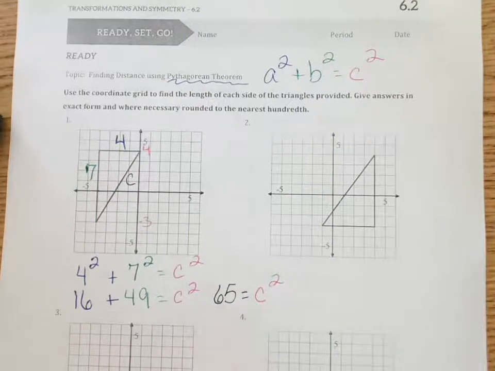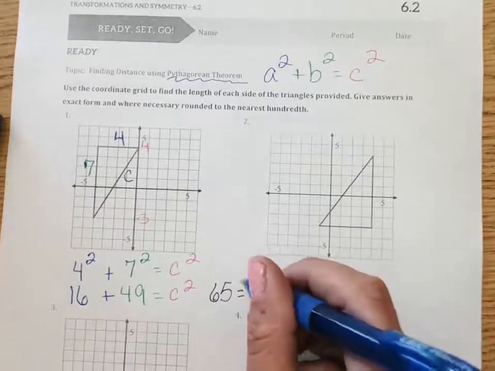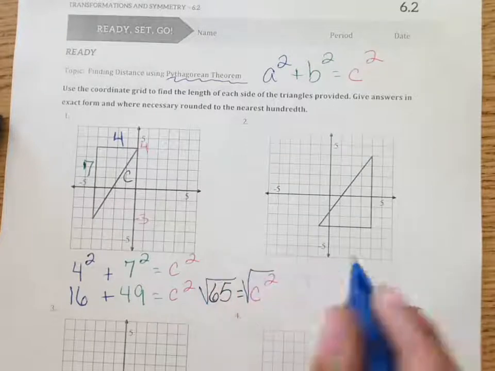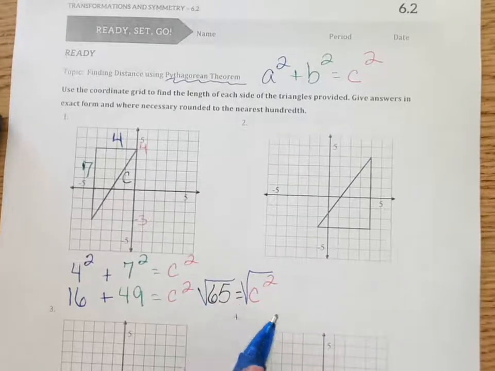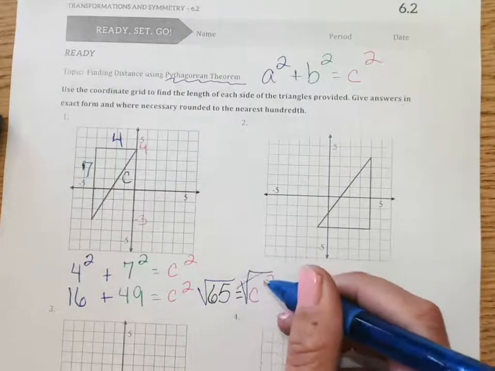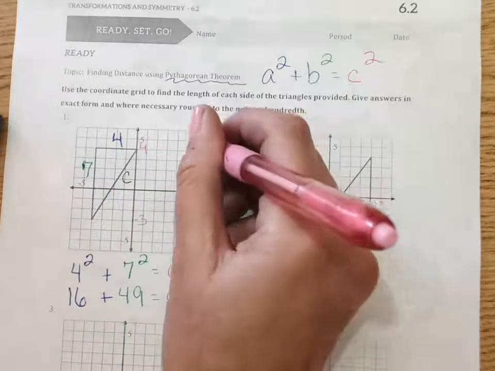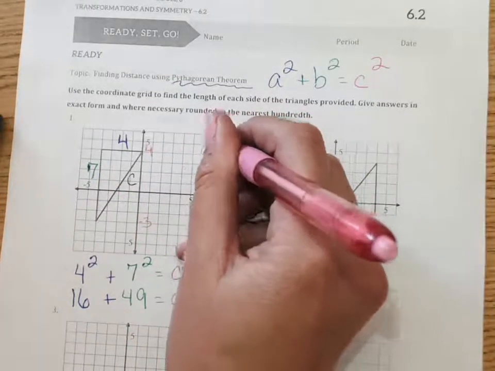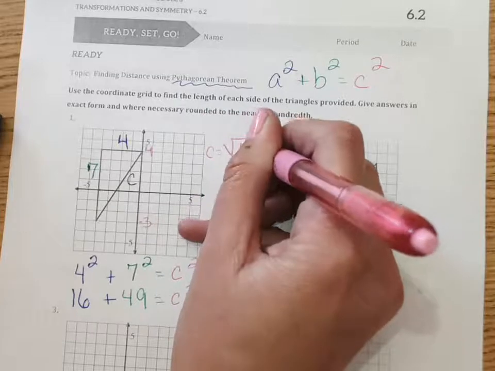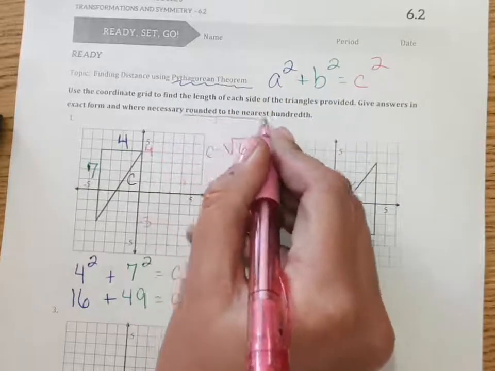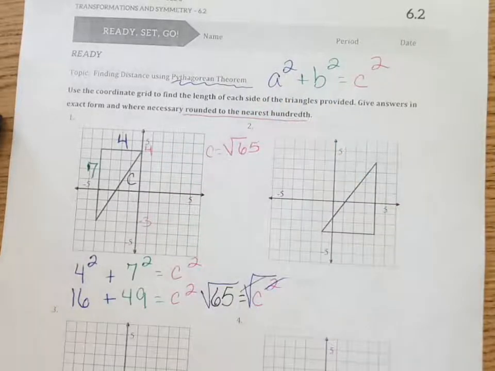All right, your last step is to take the square root of both sides. Because if you're squaring, but then you take the square root, they cancel each other out. Okay. So C equals the square root of 65, and this time they want them rounded to the nearest hundredth. So you actually have to find the square root of 65. You can use a calculator. I would, because I can't do that in my head.